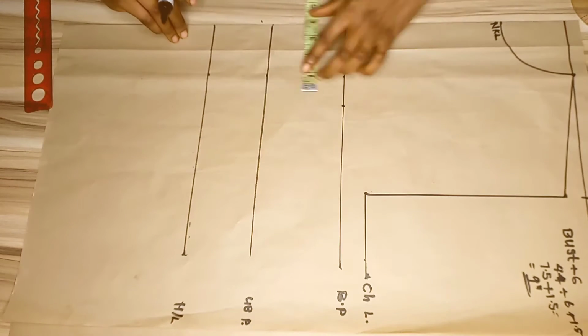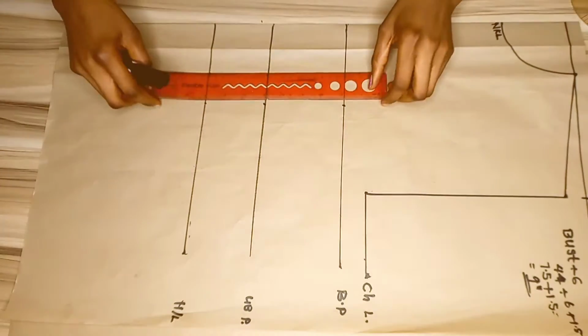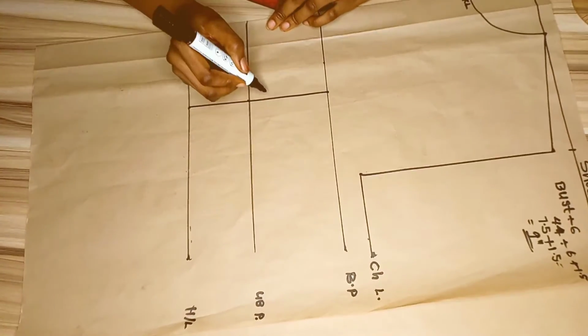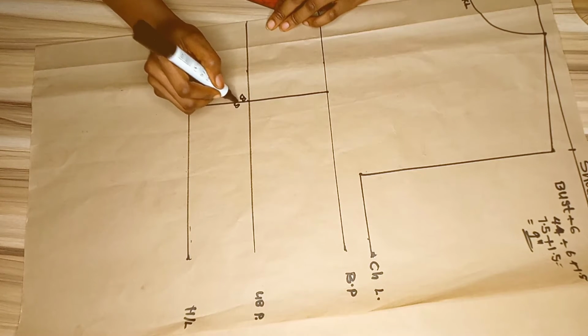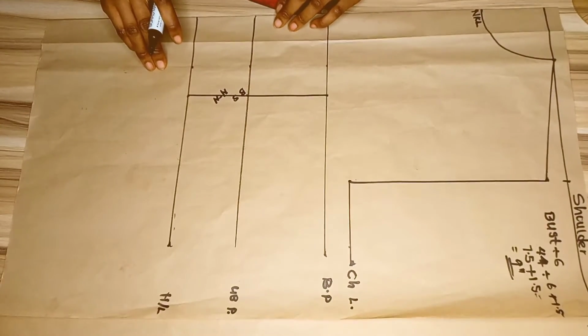So I'll go ahead and mark it on the bust points, the under bust, and the waistline. And then after I am done, I'll go ahead and connect it into a straight line. So I'll label this as the bust span or the nipple to nipple line, because that's where our dart is going to be taking shape.